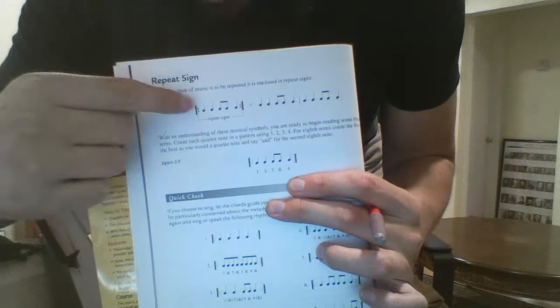So let's just practice this from here to there. We'll clap it. It goes like this. Ready, go. 2, ba, ba, ba. Okay? So I did it once, but since there's a repeat sign, I'm supposed to do it twice, right? I'm supposed to repeat it. So I'll do it twice. Here we go. 1, repeat. Okay, now you try it.